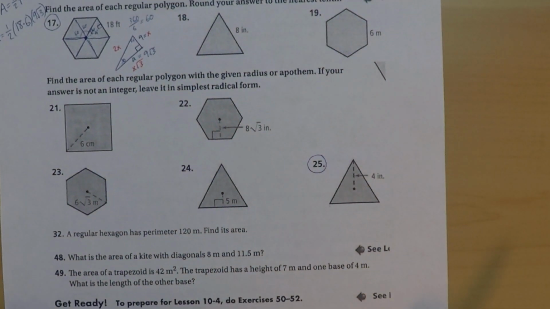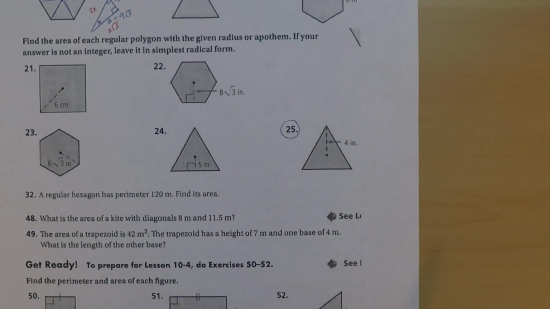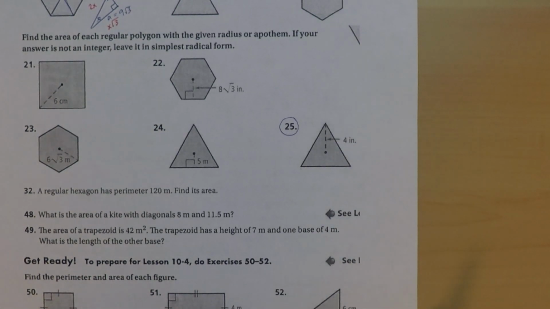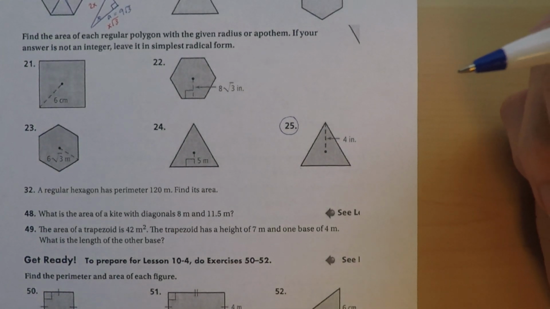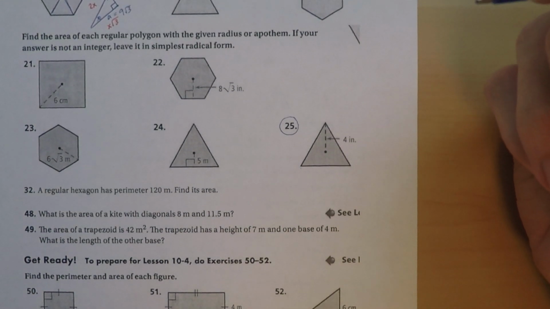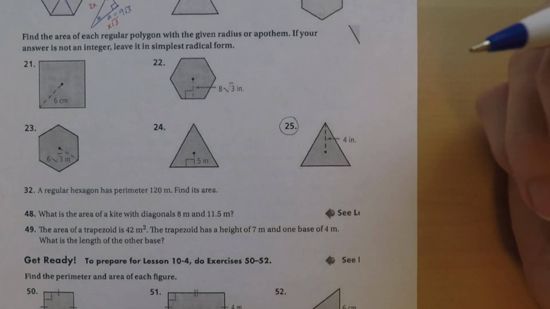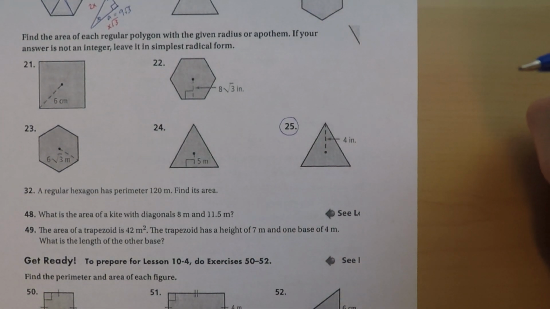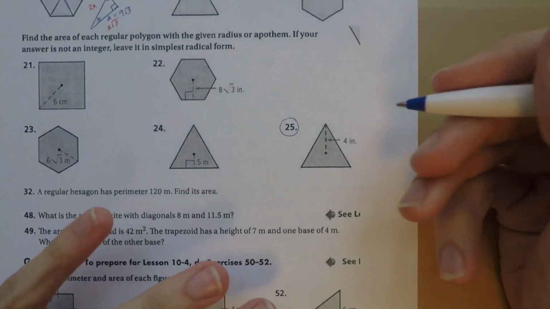Moving on to number 25. Find the area of each regular polygon with the given radius or apothem. If your answer is not an integer, leave it in simplest radical form. So, if you had to choose, it's nicer if they give you the apothem. In number 25, we're given a radius, which means we need to find a couple measurements.